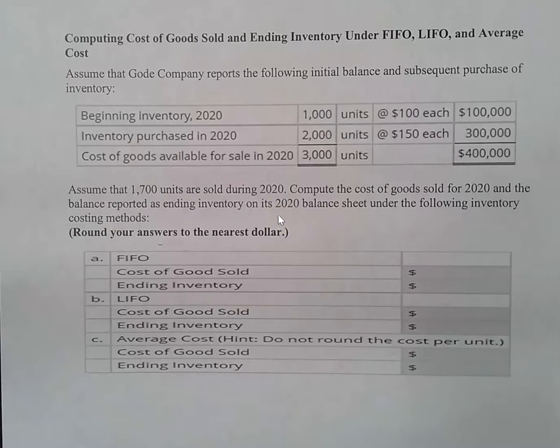So they want to know the cost of goods sold for FIFO, LIFO, and average cost over on the income statement, as well as the amount of ending inventory on the balance sheet for each of those systems. If we look here, we've got FIFO. That's how we're going to start off, and we want to know the cost of goods sold. Well, with FIFO, the first inventory in is the first inventory out. So we know that we sold 1,700 units.